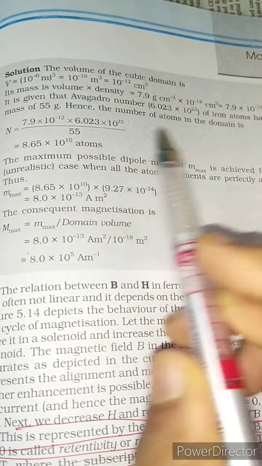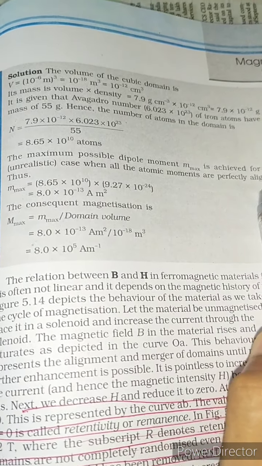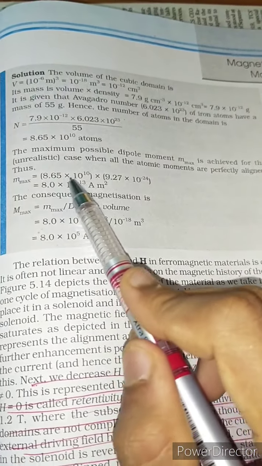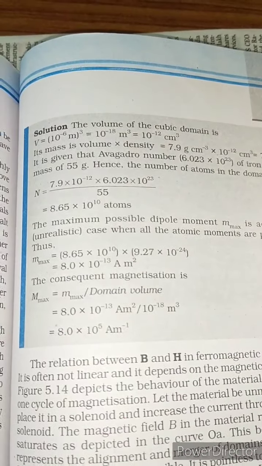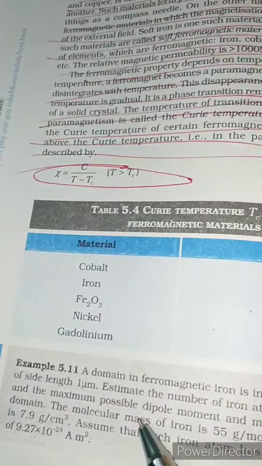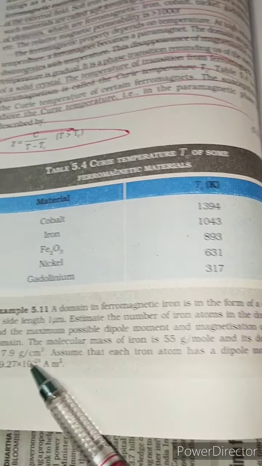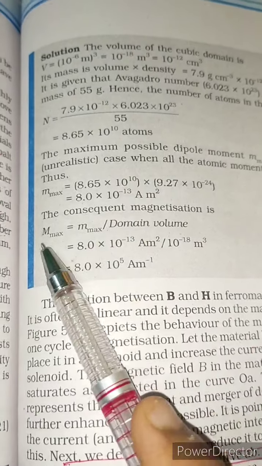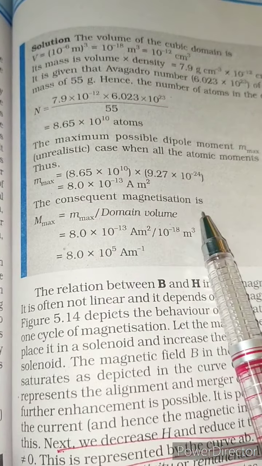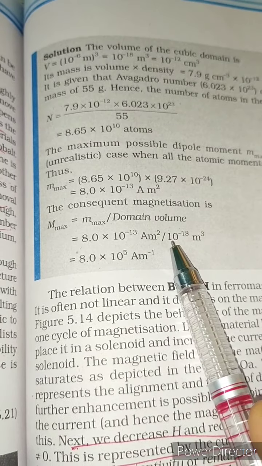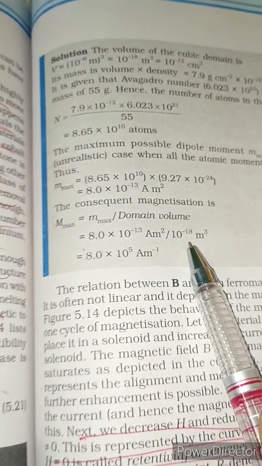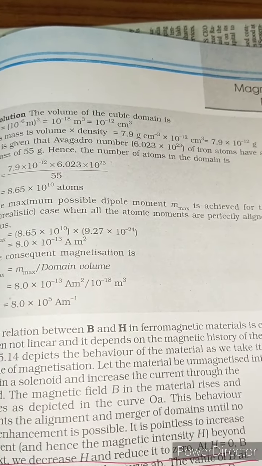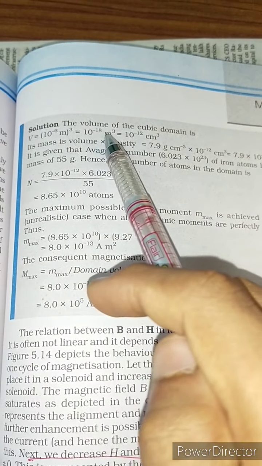The maximum possible dipole moment Mmax is achieved for the unrealistic case when all the atomic moments are perfectly aligned. Thus Mmax equals N into the dipole moment, and the value of the dipole moment is given over here. Multiply the number of atoms by the dipole moment and the answer comes. The consequent magnetization is Mmax divided by the domain volume. Mmax is this, divided by the domain volume, 10 raised to the power minus 18 is given somewhere over here, and you get the answer.